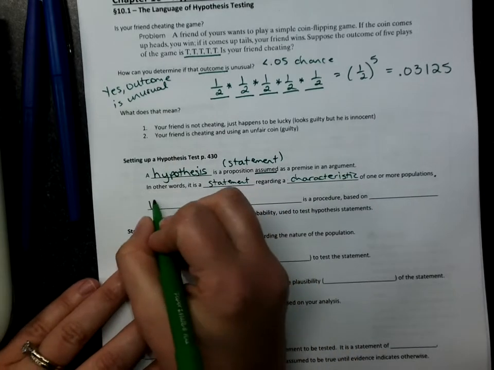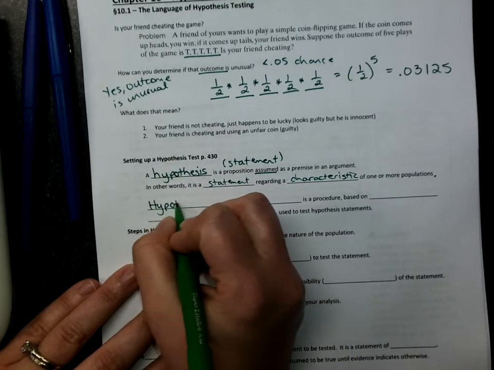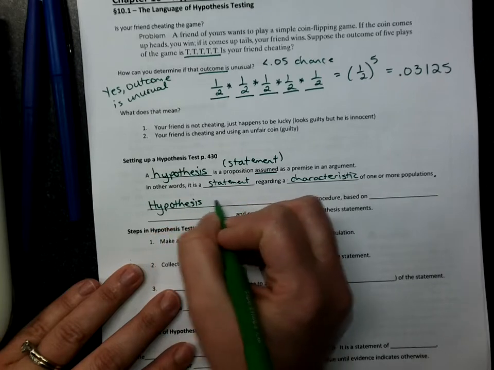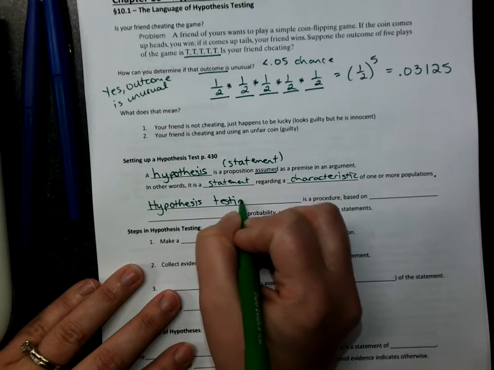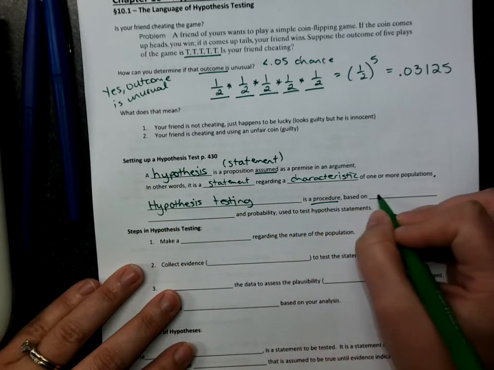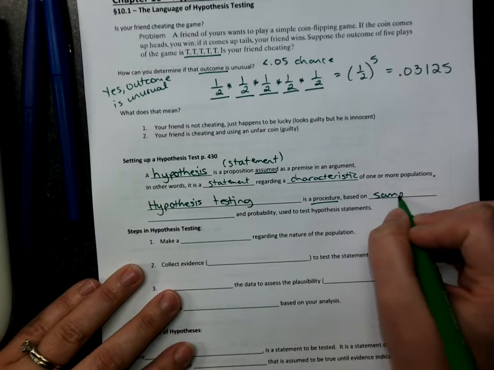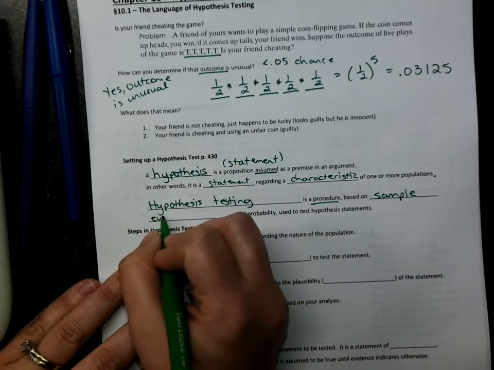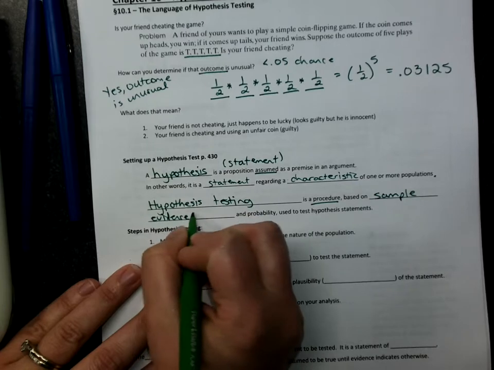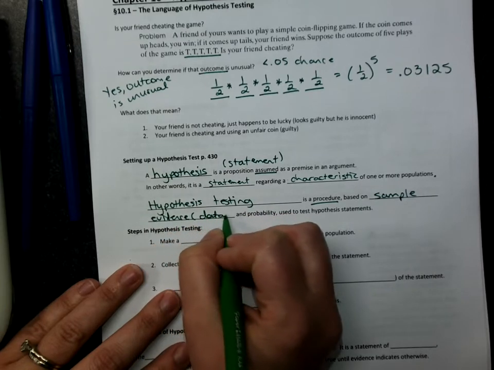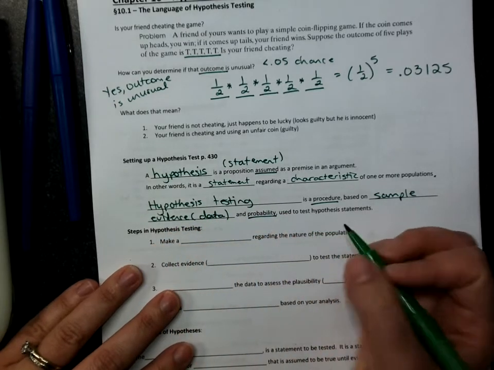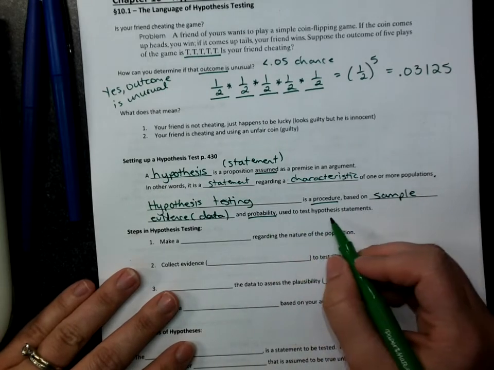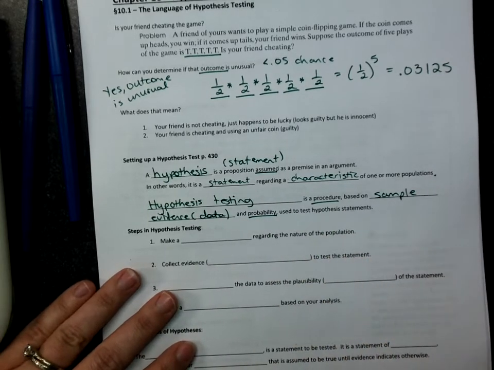So hypothesis testing is a procedure based on sample evidence, which is data, and some probability, and together it's used to test these hypothesis statements. Are they true? Are they not true?